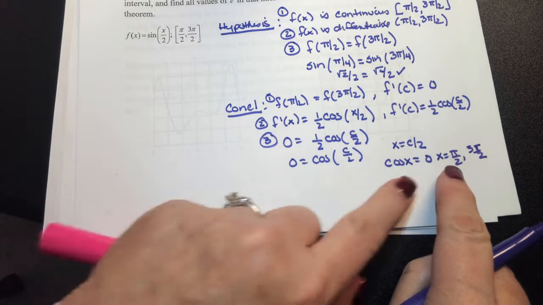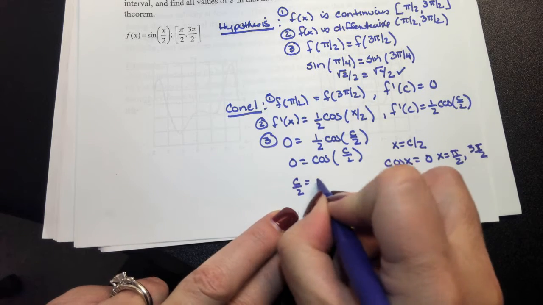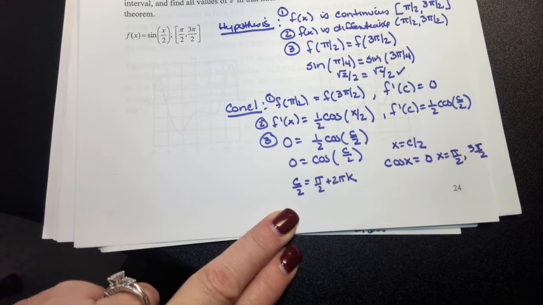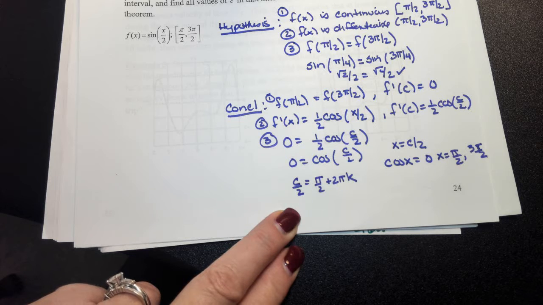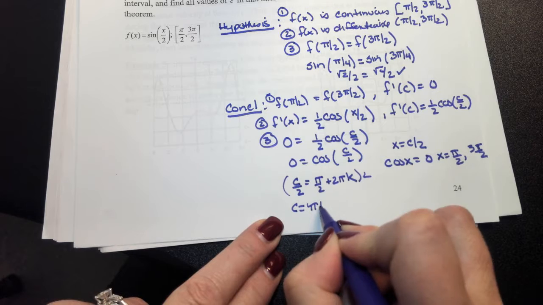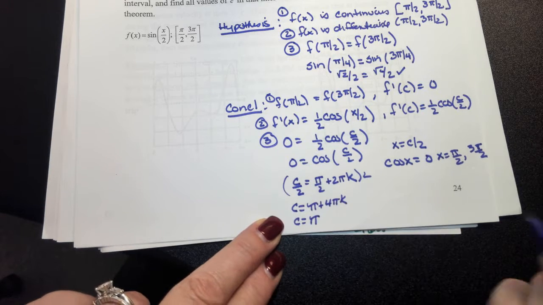So remember, you're then going to bring back this c over 2, take c over 2, and set it equal to pi over 2 plus that 2 pi k. Then what? Multiply both sides by 2. So c is equal to pi plus 4 pi k. So I know c is going to be equal to pi.